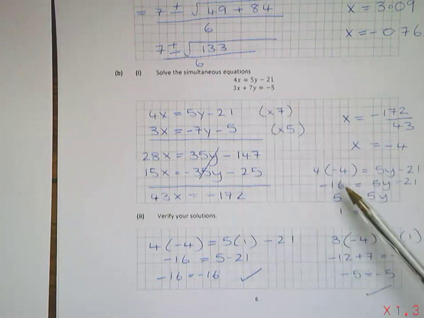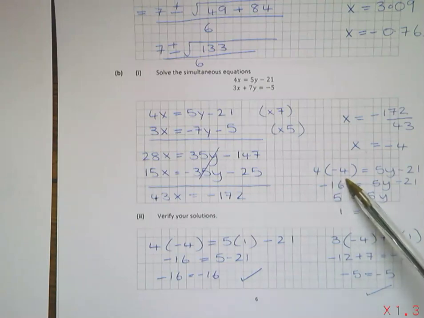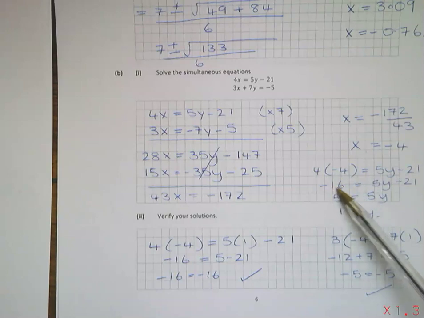To get your y value, you plug your x back into either of your original equations. So if we plug it back into the first, we're getting 4 times minus 4 equals 5y minus 21. So minus 16 is equal to 5y minus 21. So 5 is 5y, y is 1.